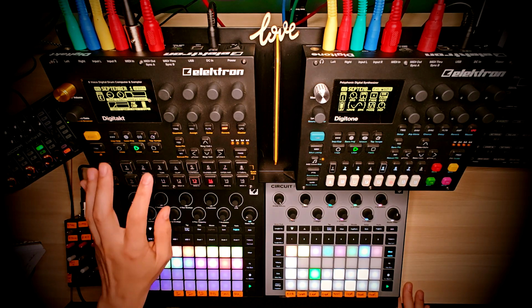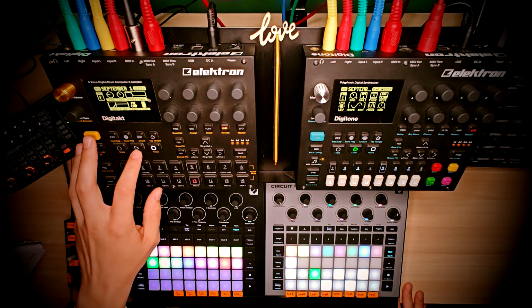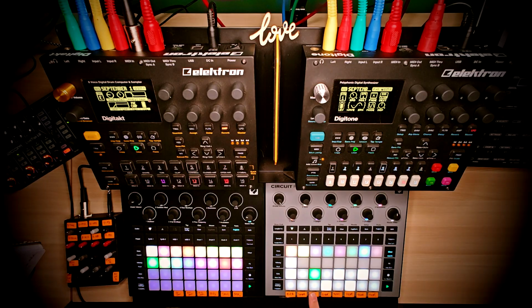It's not really on key. I probably changed it too early, yeah. But as you saw, I've changed into the snare, like the second scene.